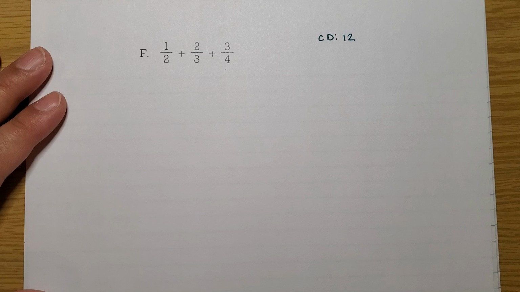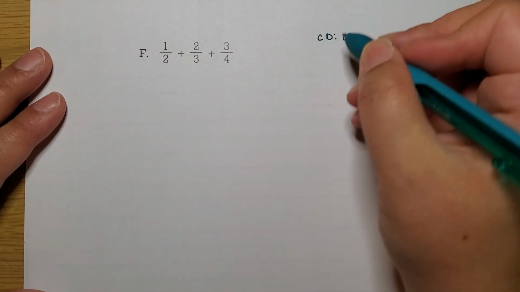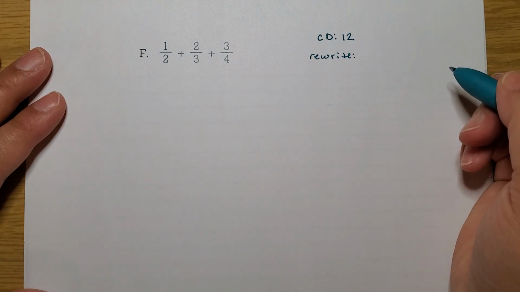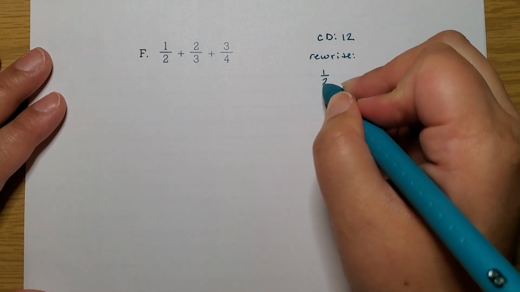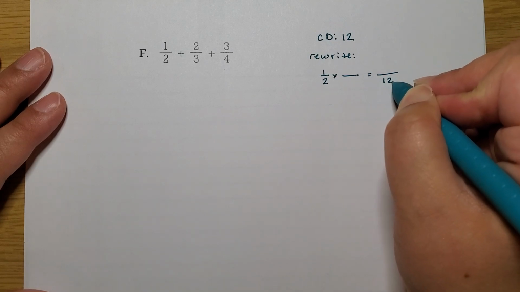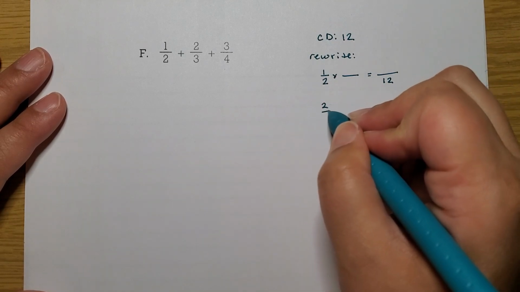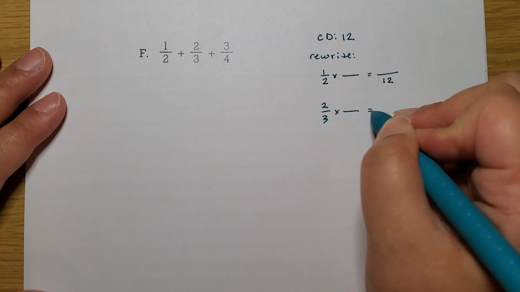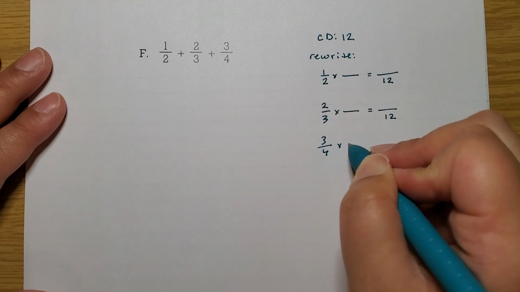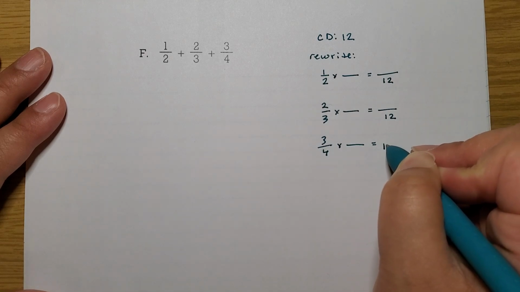It's totally fine. Next, I'm going to rewrite them so that they each have the same denominator. And this time I've got 3 fractions to work with. So 1/2 times something to get 12ths, 2/3 times something to get 12ths, and 3/4 times something to get 12ths.